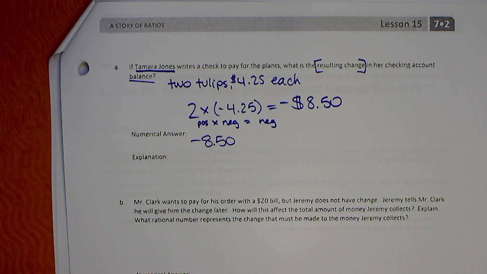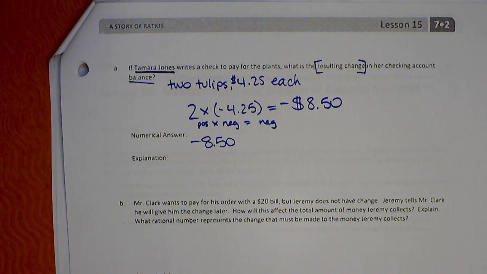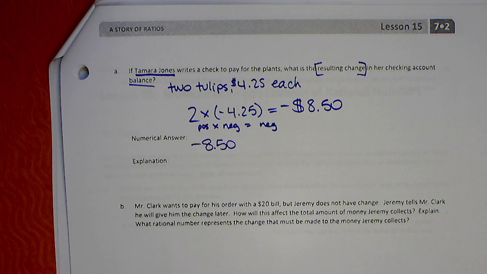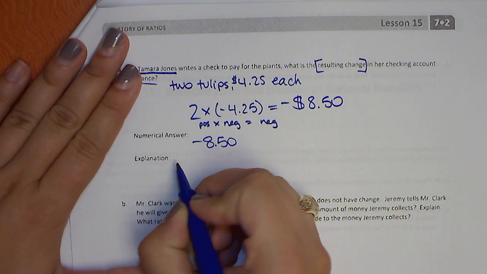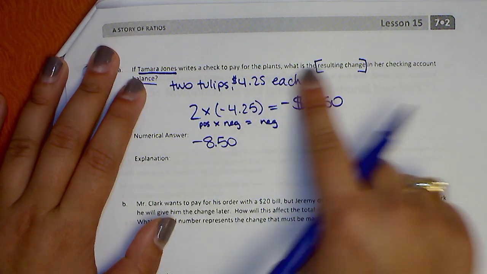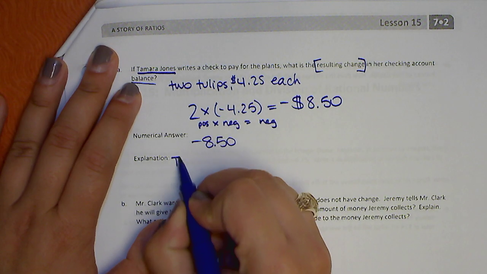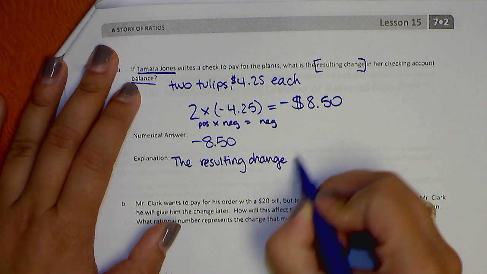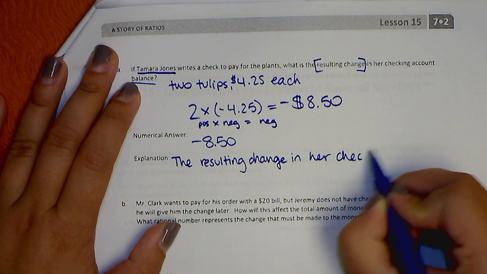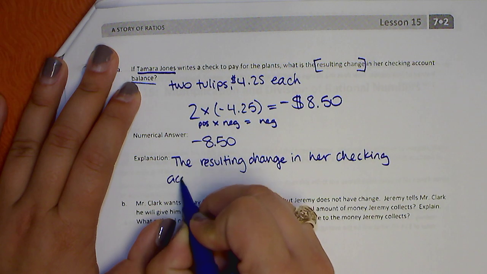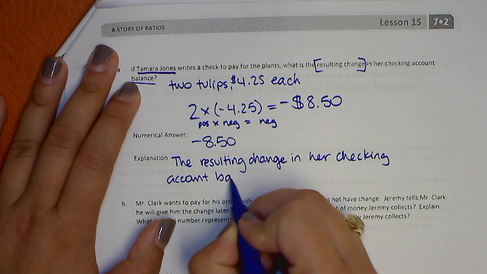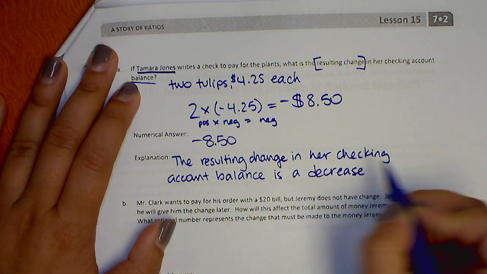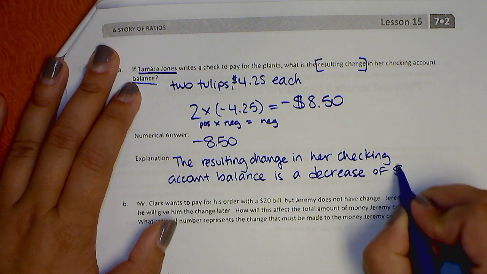And the explanation, otherwise known as what does that number mean, is that that's going to be the change to her checking account balance. So I'm going to write down, use the same wording as the problem. It says, what is the resulting change in her checking account balance? Well, the resulting change in her checking account balance is a decrease, because it's negative, of $8.50.